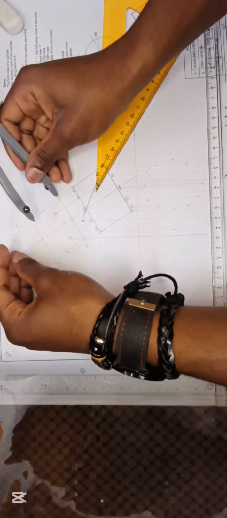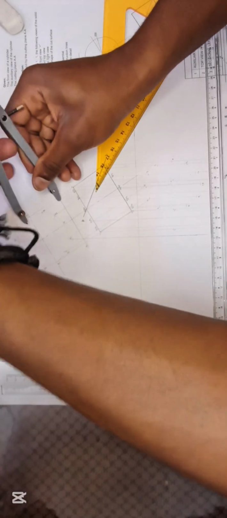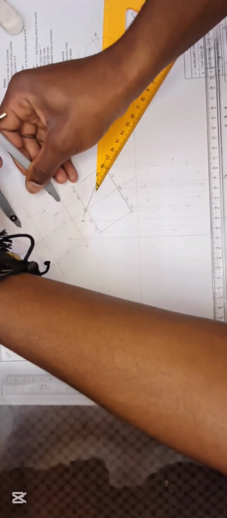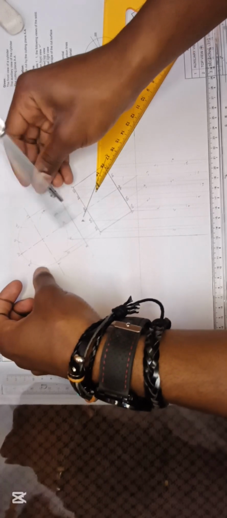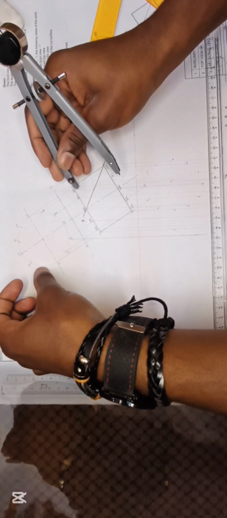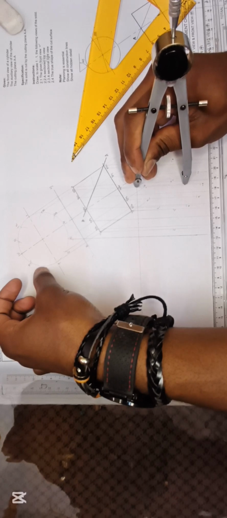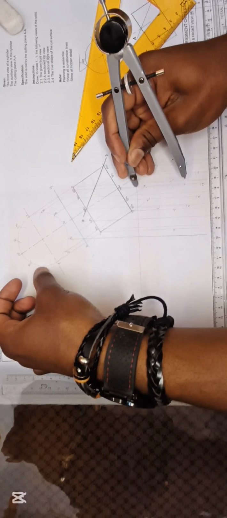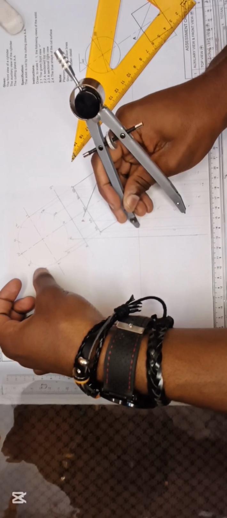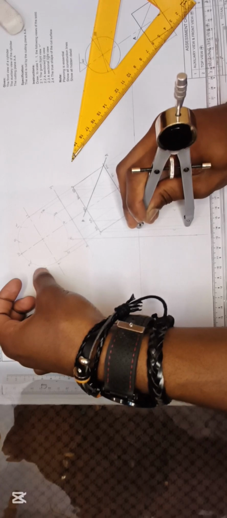Then now I'm going to point 12. Point 12 is the same distance as point 8. This is line 12 and 2 here on this line XY, and then also on line 8 here.